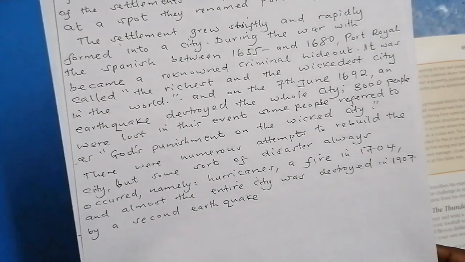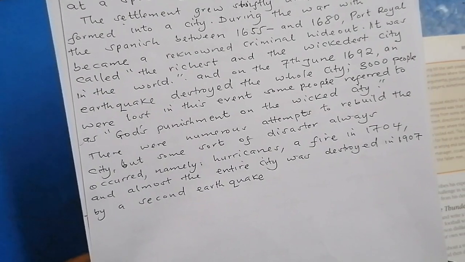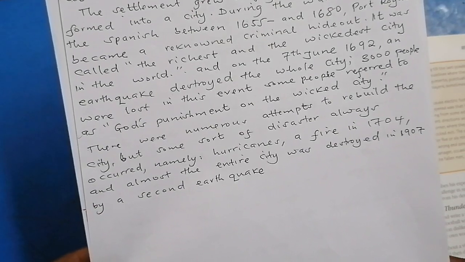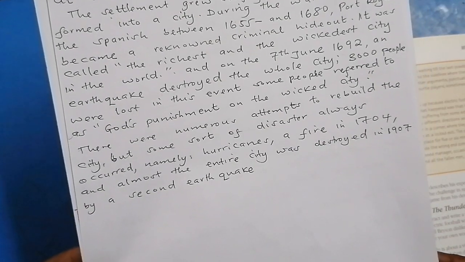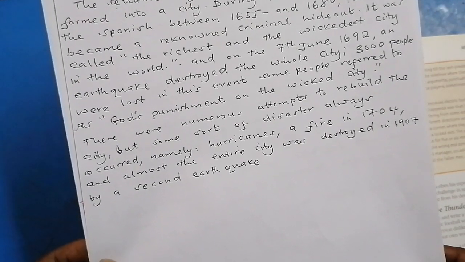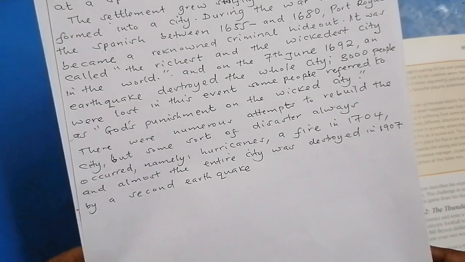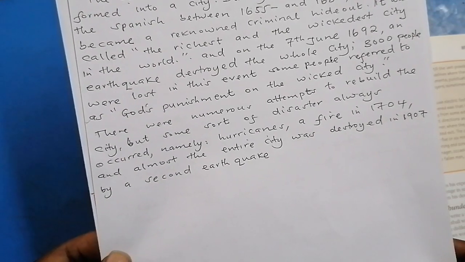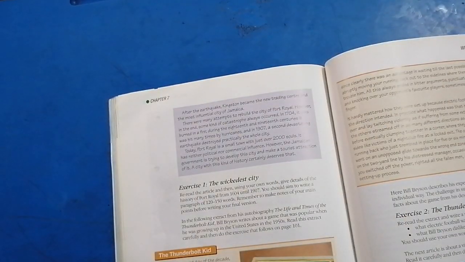There were numerous attempts to rebuild the city, but some sort of disaster always occurred, namely hurricanes, a fire in 1704, and almost the entire city was destroyed in 1907 by a second earthquake. So you can see clearly that that is a summary that is well written, and I believe I need to have an example written by students to show that they've understood the homework that I've given.